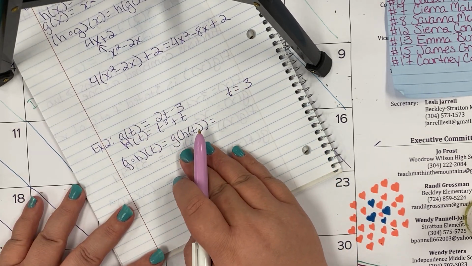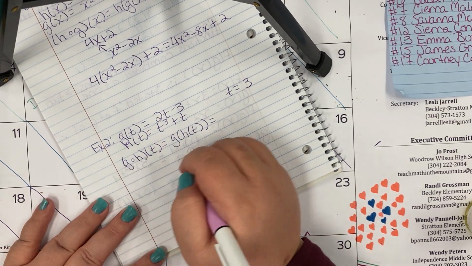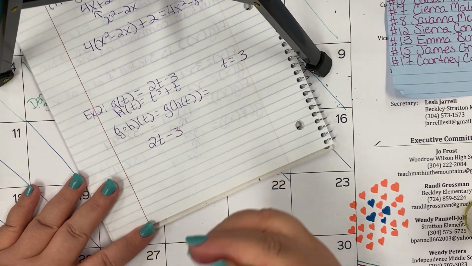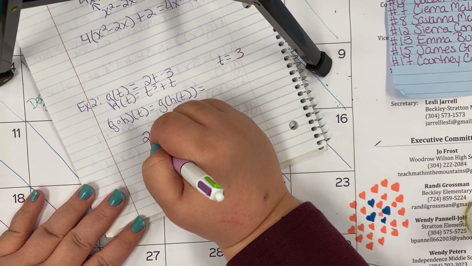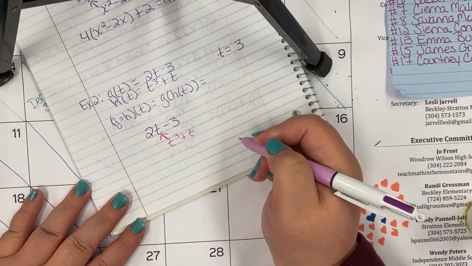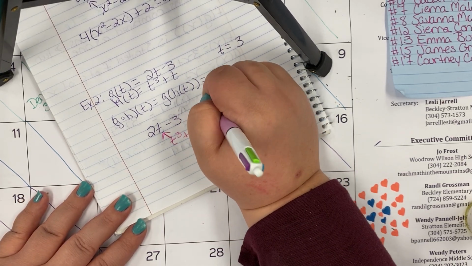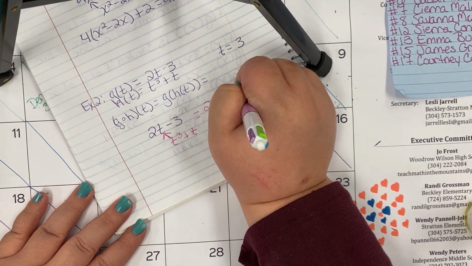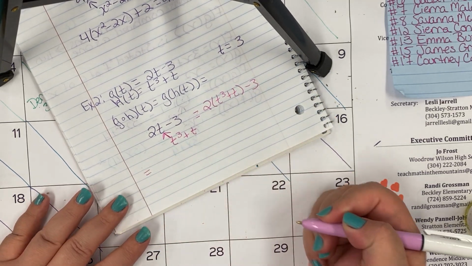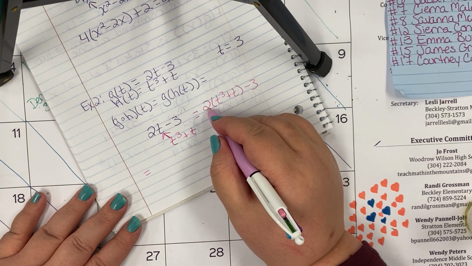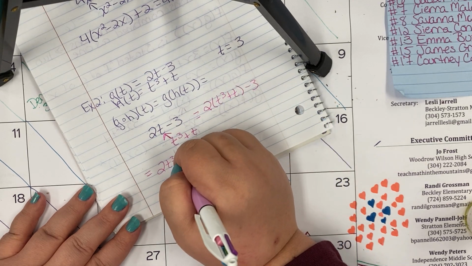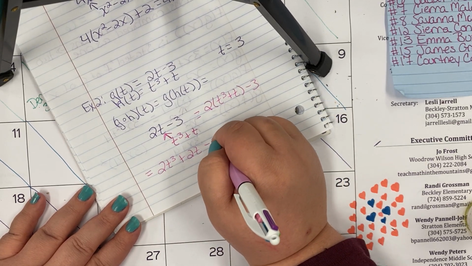So again, our main function is g of t. So we're going to say 2t minus 3, and then anywhere there is a t, I'm going to plug in t cubed plus t. So that's going to give us 2 times t cubed plus t, minus 3. And again, if we go to simplify that, we're going to do the distributive property. So 2 times t cubed is 2t cubed. 2 times t is 2t. And then we're going to have that minus 3.